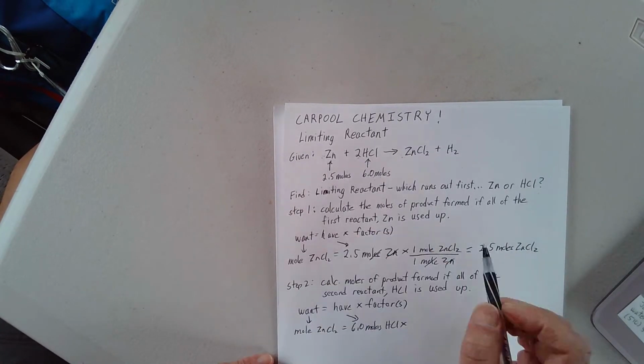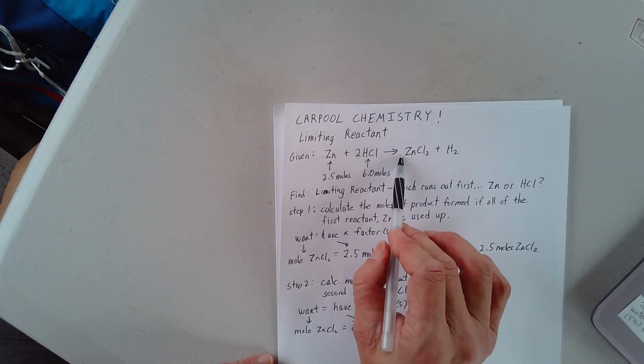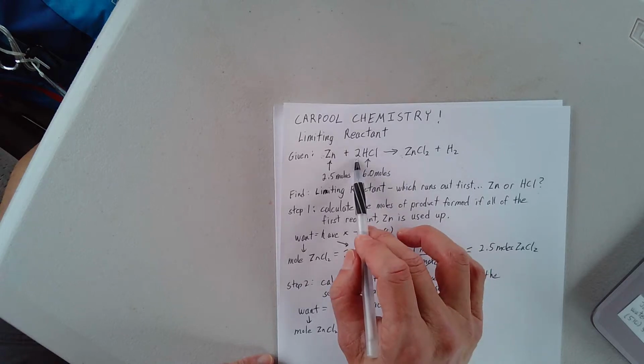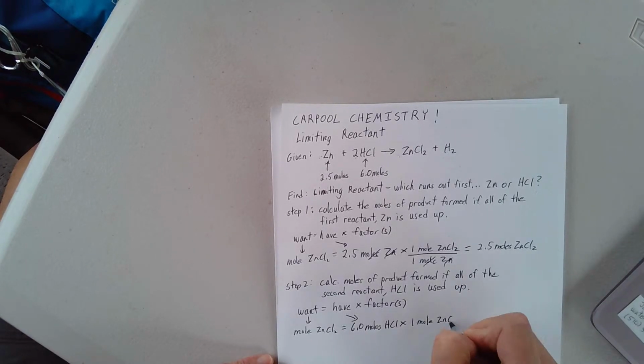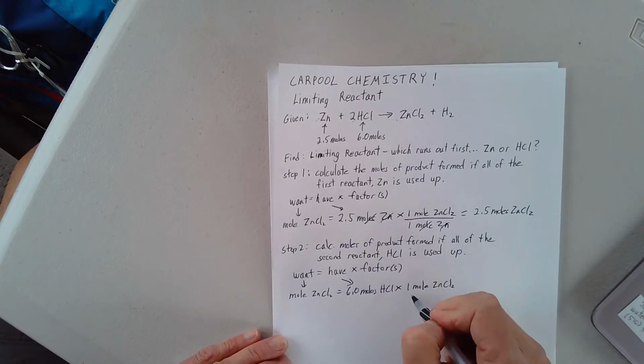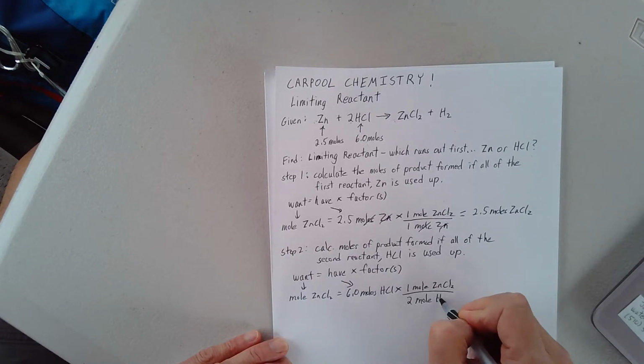times, and once again from our balanced equation, we're looking at 1 mole of zinc chloride to 2 moles of hydrochloric acid. So we have 1 mole of zinc chloride for every 2 moles of HCl.